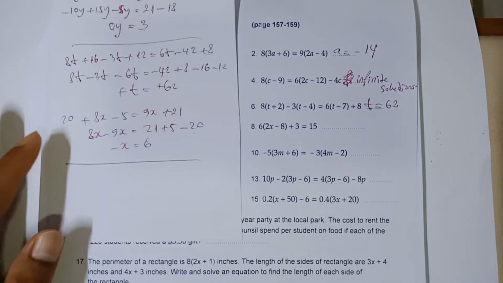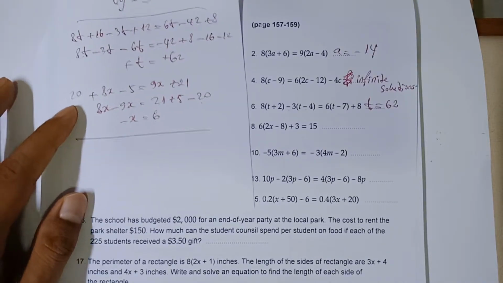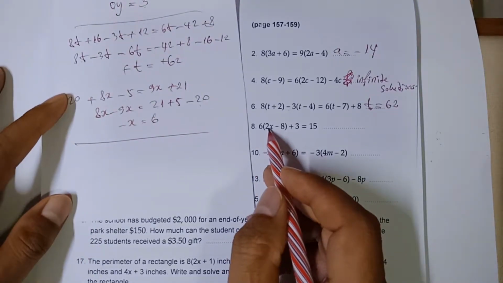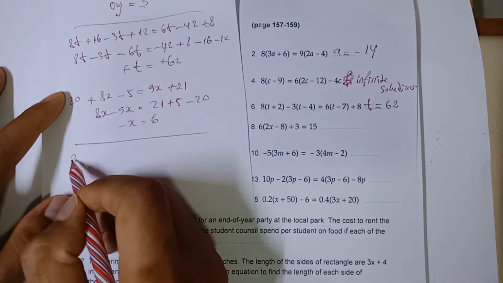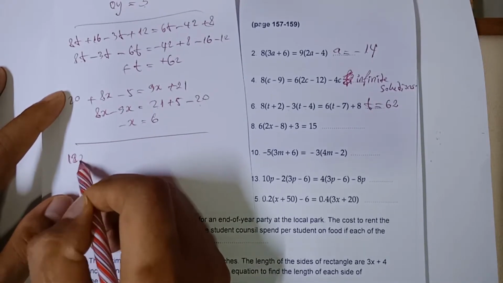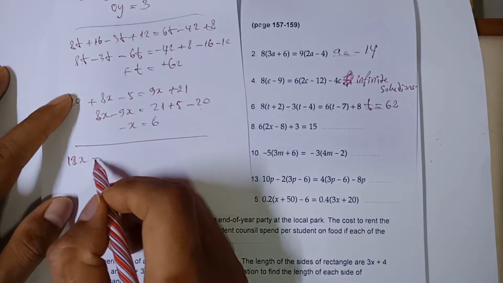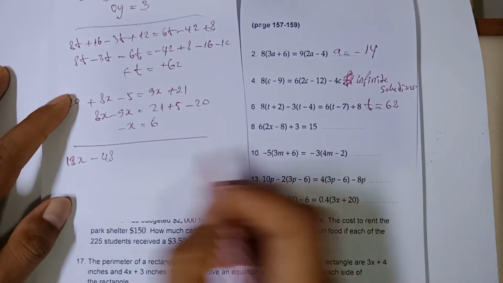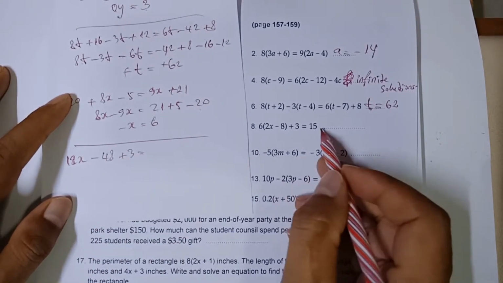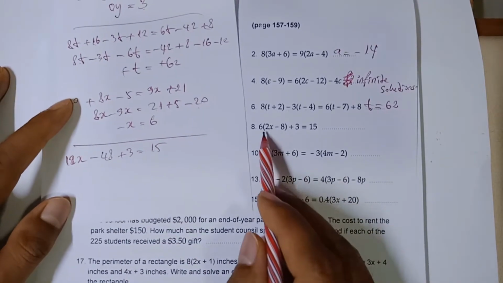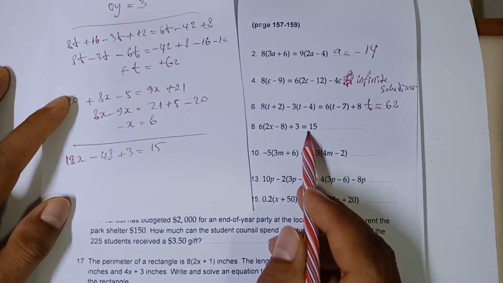Number 8. 6 times 2, which is 12, you got 12x minus, this is 48, and then plus 3 equal to 15. So 12x minus 48 plus 3 equal to 15.